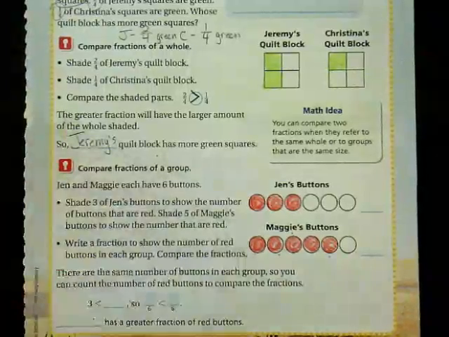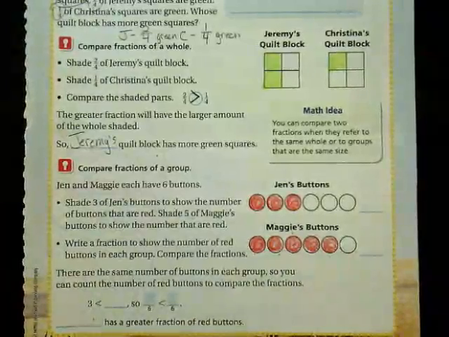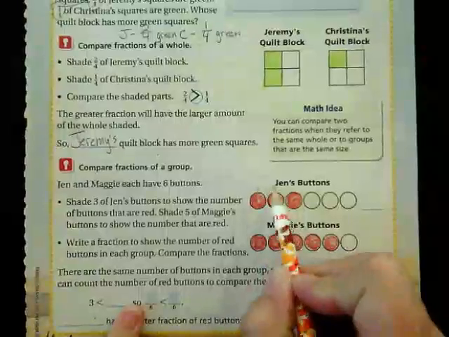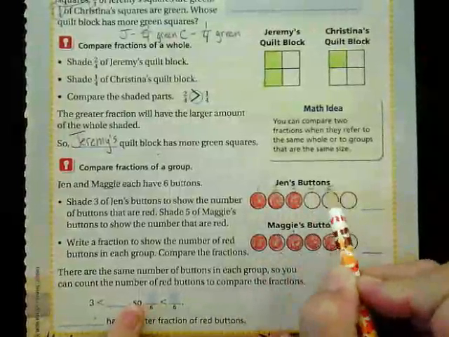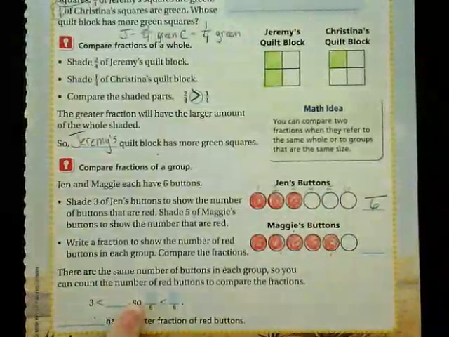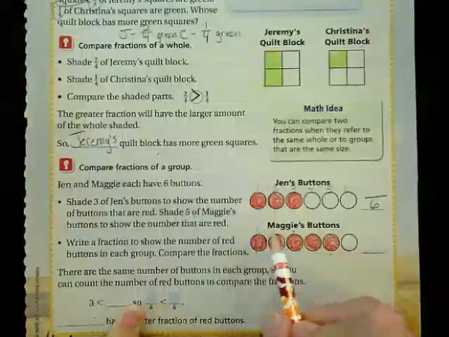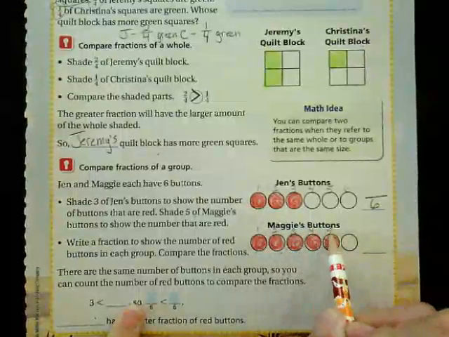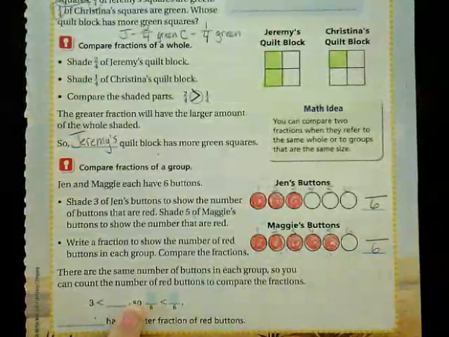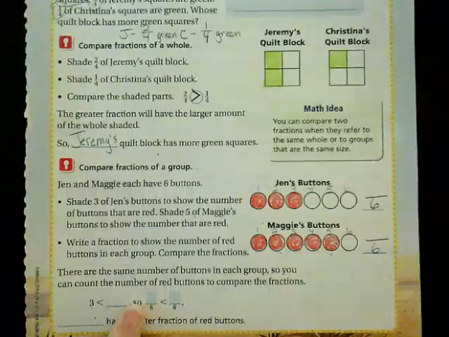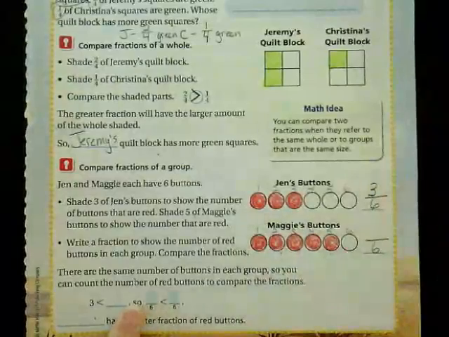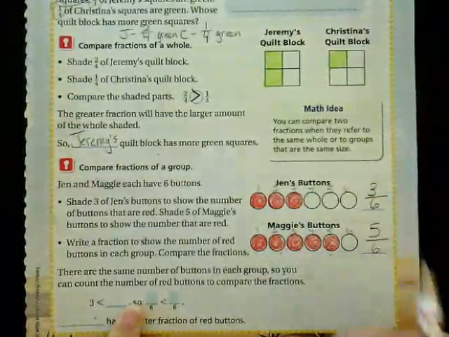Compare the fractions. Okay, so first I need to know my denominator. How many buttons do we have total? I have 1, 2, 3, 4, 5, 6 buttons. 6 is my denominator. How many buttons does Maggie have? She has 1, 2, 3, 4, 5, 6 buttons. So we have the same denominator. So now we need to compare red buttons. How many red buttons does Jen have? She has 1, 2, 3. How about Maggie? She has 5.